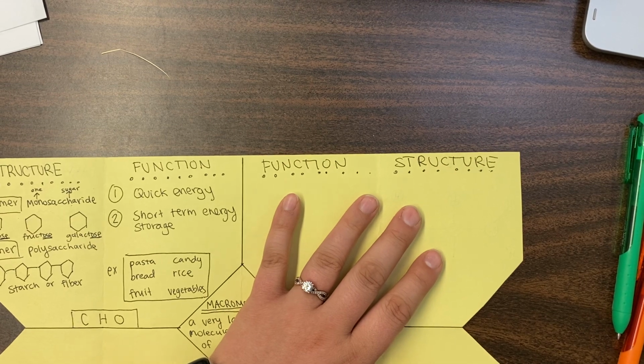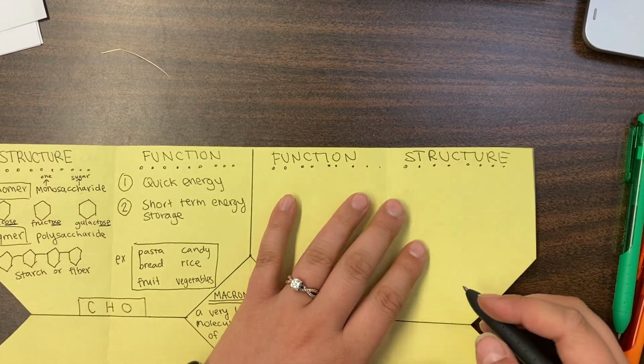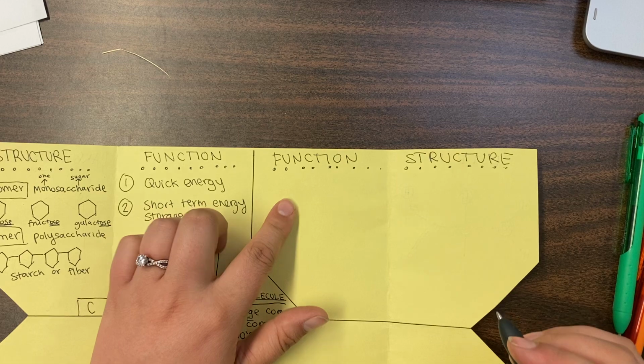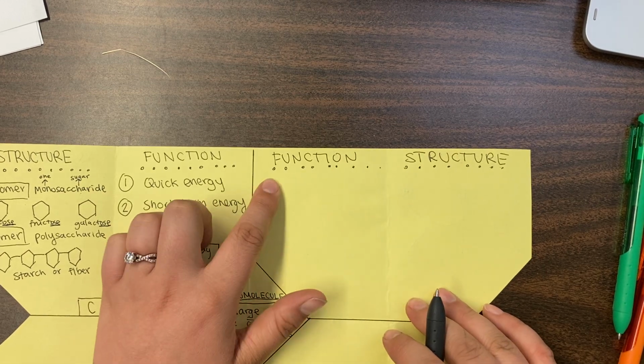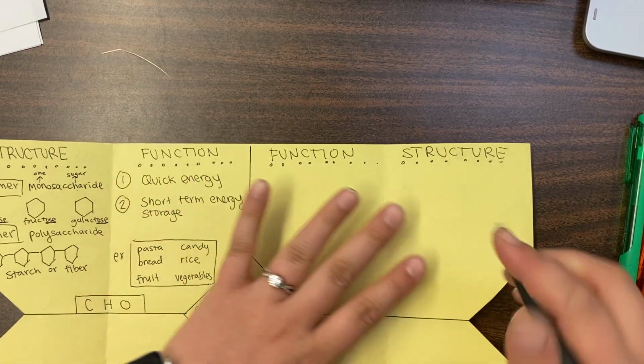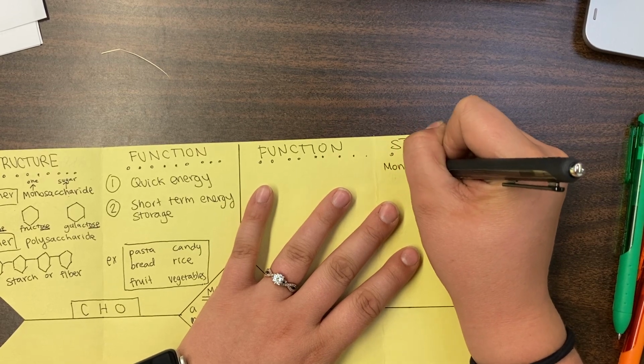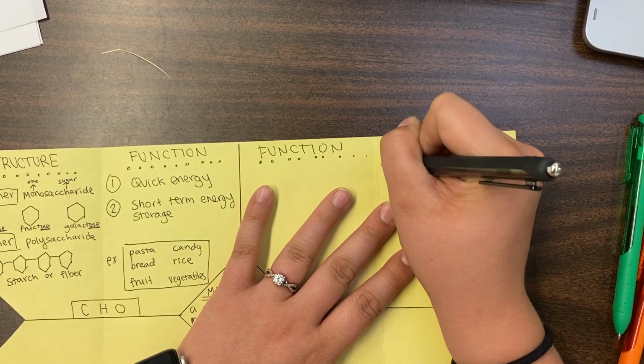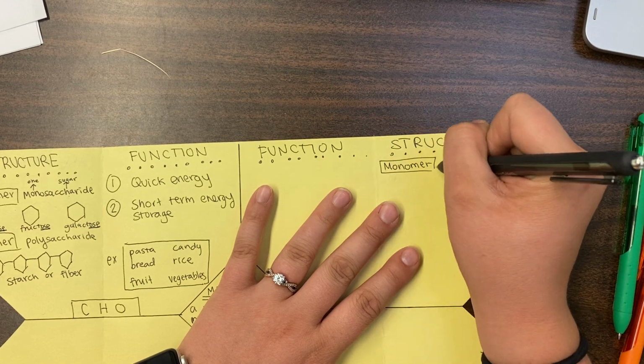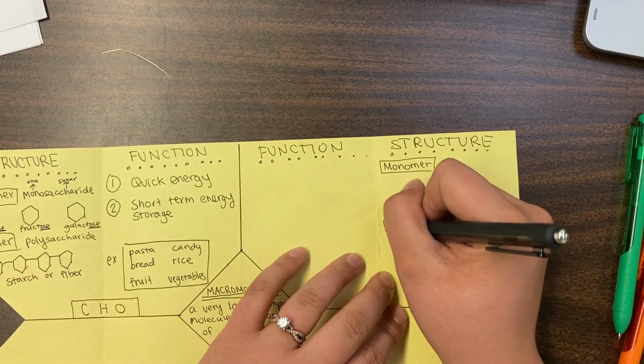Okay, so last time when we talked about the structure and the function, we had both the monomers and the polymers that we listed out. So I'm gonna add that here over on this side. We'll start with monomers. And polymer.